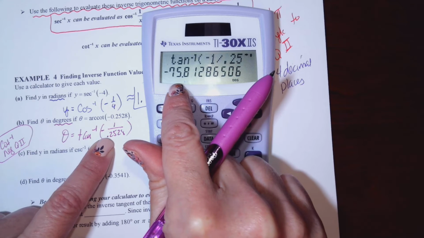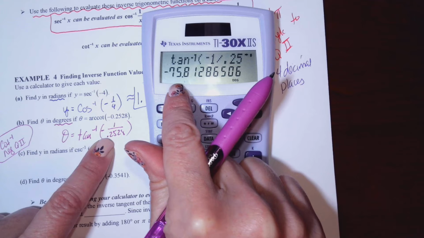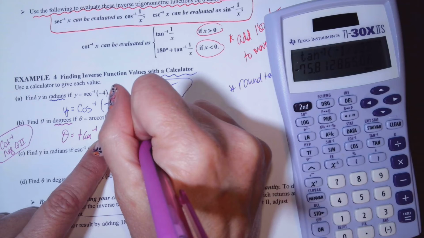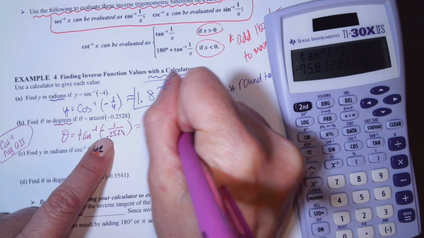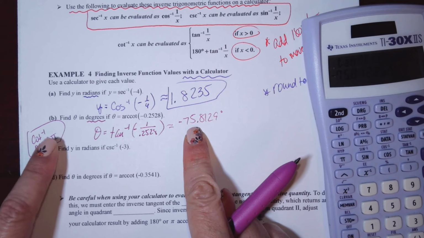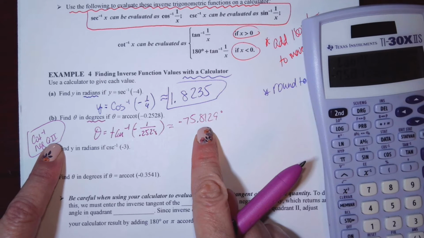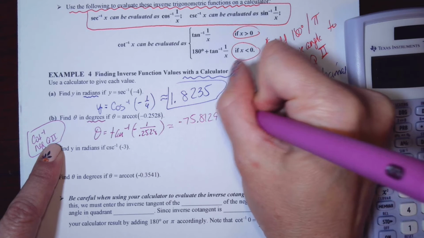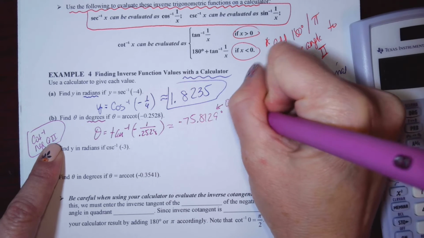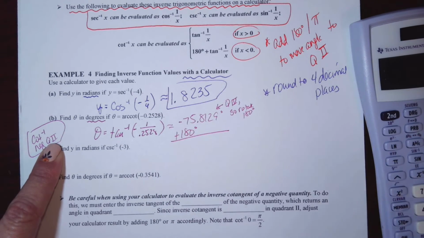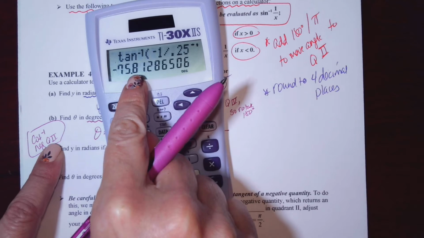Now, we're keeping that to 4 decimal places, correct? Keeping that to 4 decimal places. So that would be negative 75.8129, about negative 75.8129 degrees. Negative 75 degrees is not in quadrant 2. It's in quadrant 4. So I have to rotate it around. That's in quadrant 4. So I need to rotate 180 degrees. So I'm going to add 180 degrees there. I've got my answer, haven't rounded it yet.